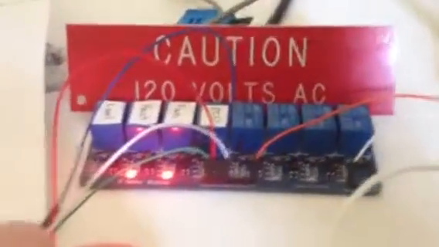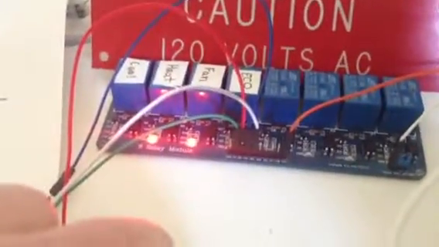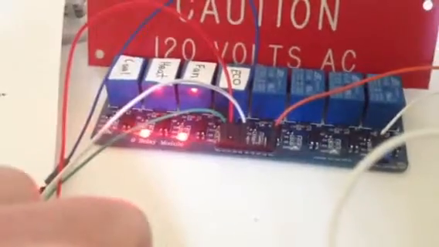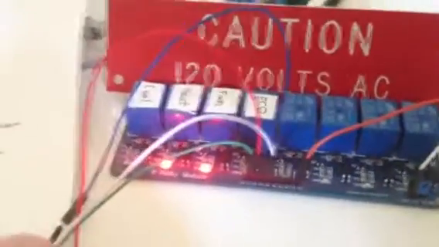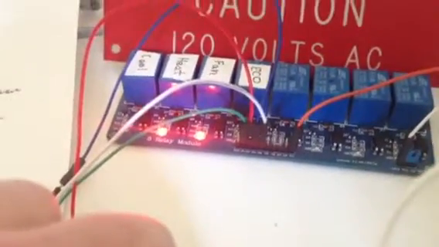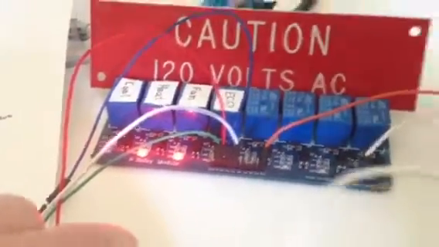Okay, so the outside temperature is 76, the set temperature is 76, but the inside temperature is 75. So it's trying to heat up the house now with the actual heat, because it can't use the outside air to warm up the house because it's not warm enough. So you can see right now that the actual heat is on, and everything seems to be working correctly.